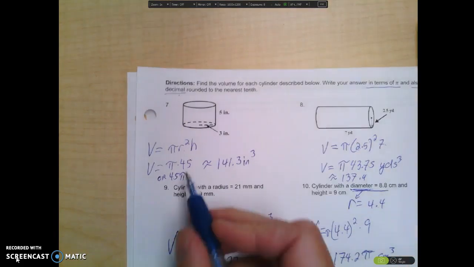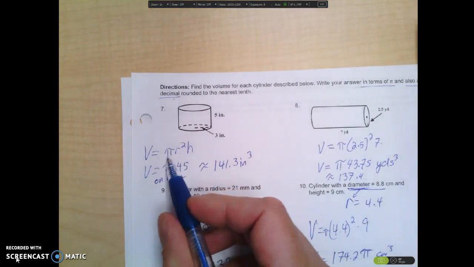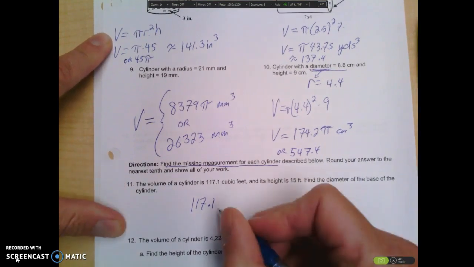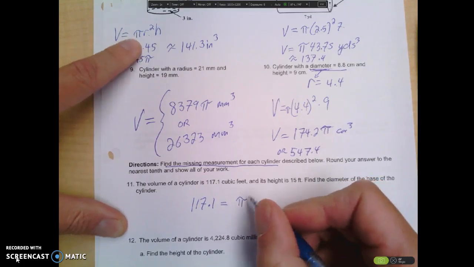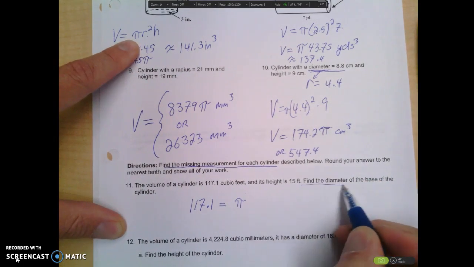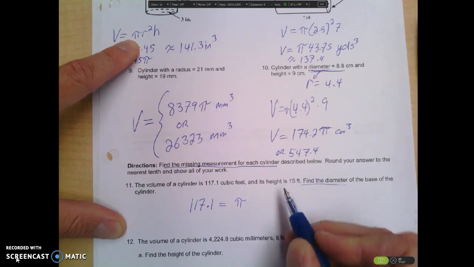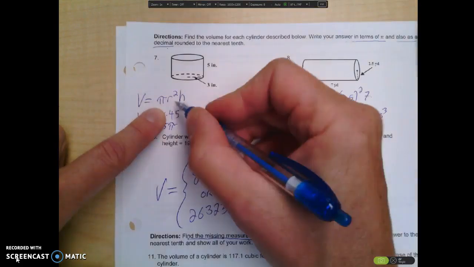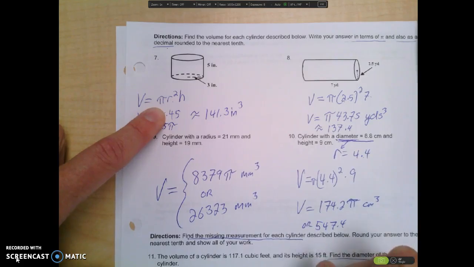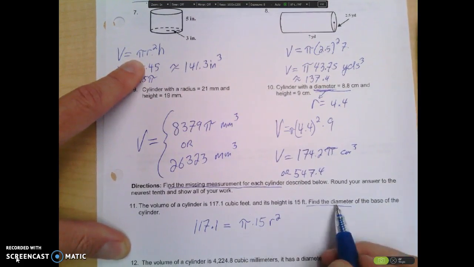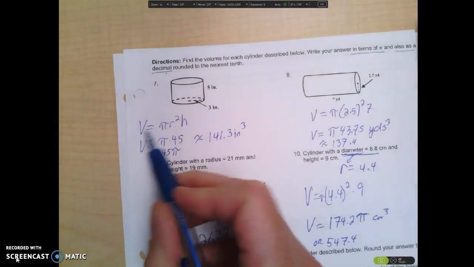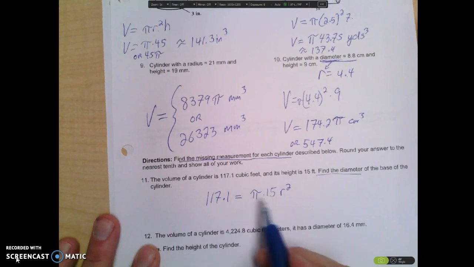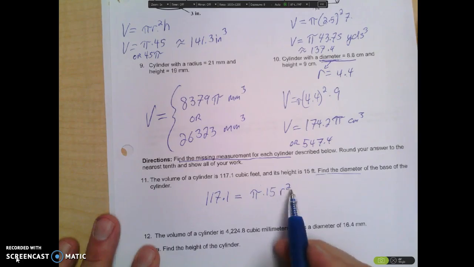So remember, just using this formula right here, pi r squared h, they told us that the V is this. We know that it's equal to pi, because that's always in the formula. What are they asking us for? Well, they're asking us to find the diameter. But they're telling us the height, so we know that this is times 15. And so what's missing? Well, clearly it's the r squared. And from the r squared we can find the diameter. So in other words, I just plugged in all the information they gave me with the numbers, and I'm left with one variable. So all this is solving an equation for an unknown.